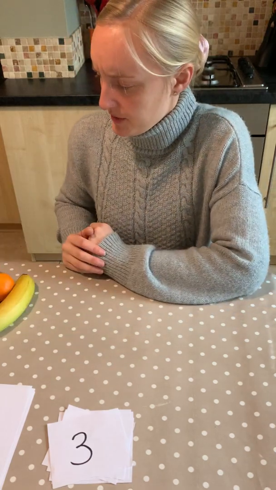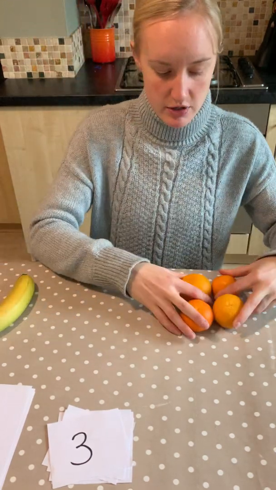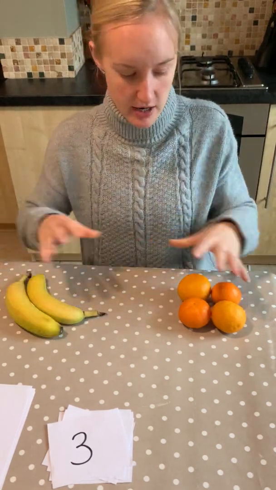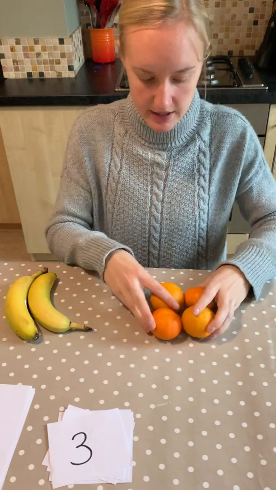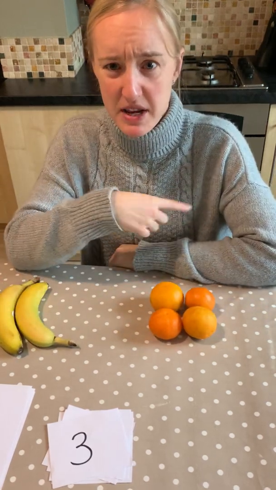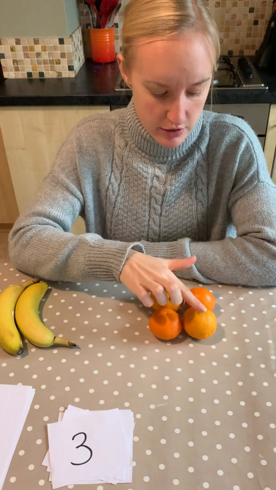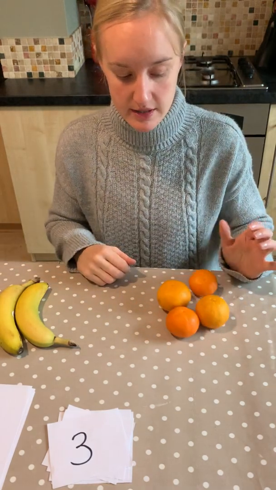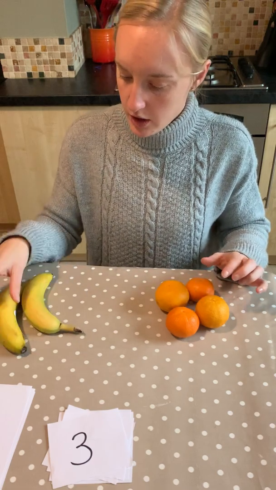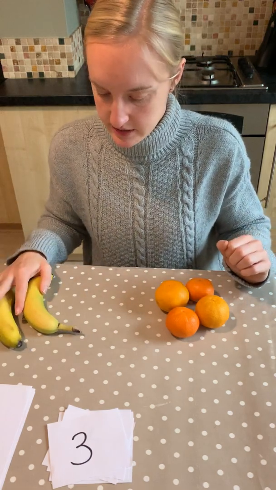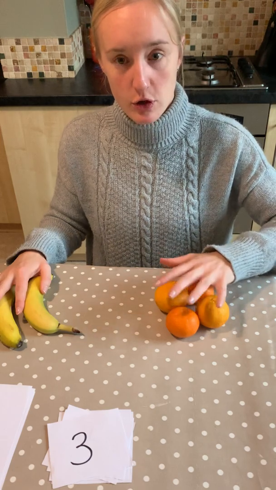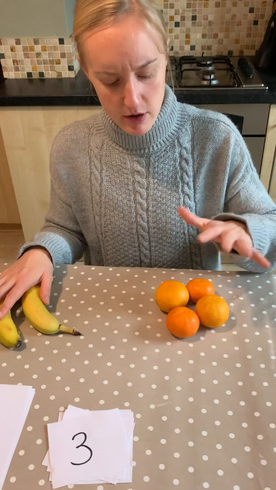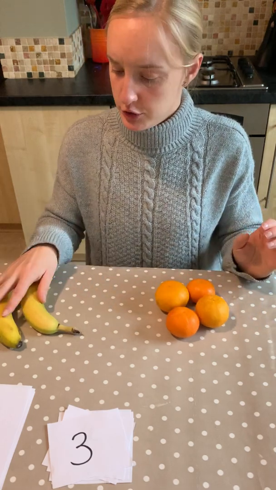I'm going to do it a little bit different this time. I'm going to start with my oranges first, and then get my bananas afterwards. So my first part is oranges and then it's bananas. So let's have a look this time. How many have I got in my first part? Let's count them. So 1, 2, 3, 4. So first I've got 4 oranges. Then I've got 1, 2 bananas. So first I've got 4 oranges plus 2 bananas. Can you say that with me? There are 4 oranges plus 2 bananas.